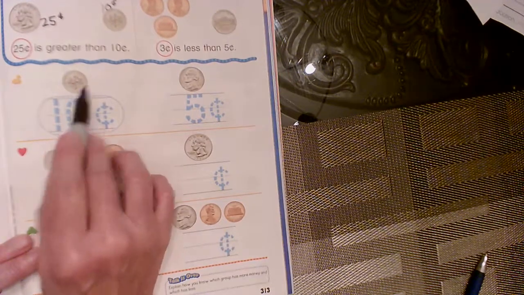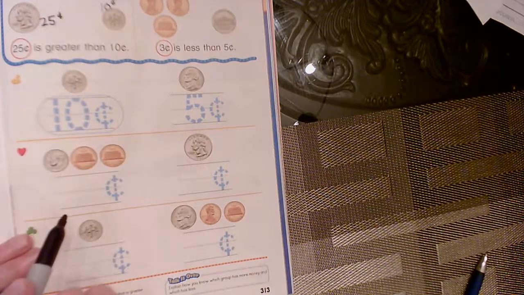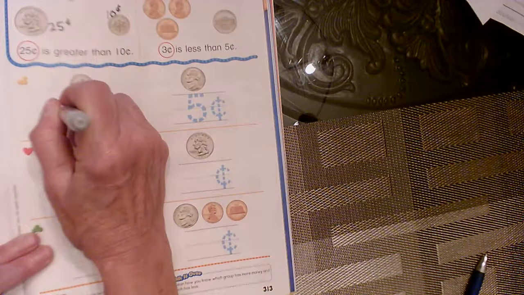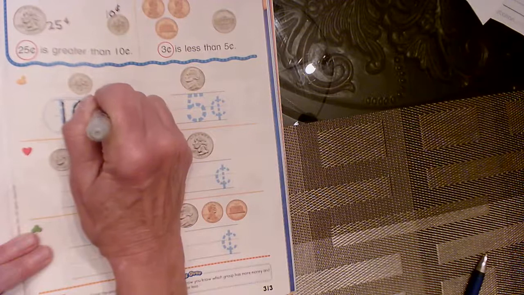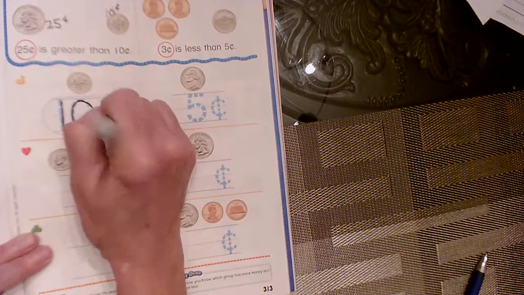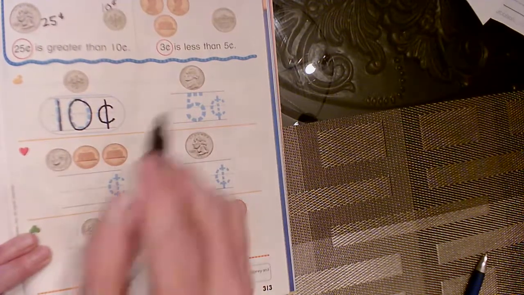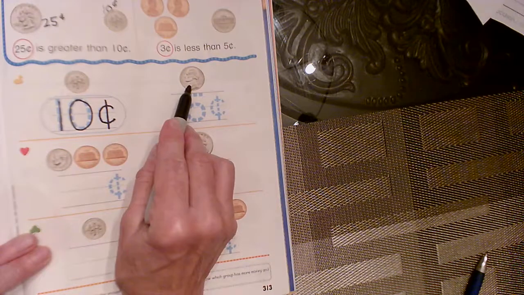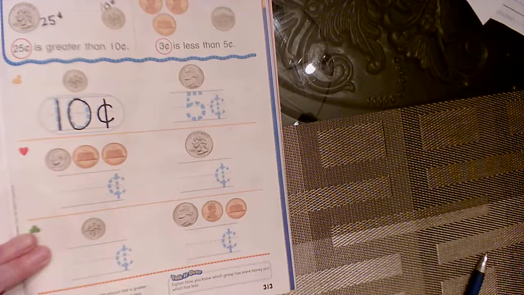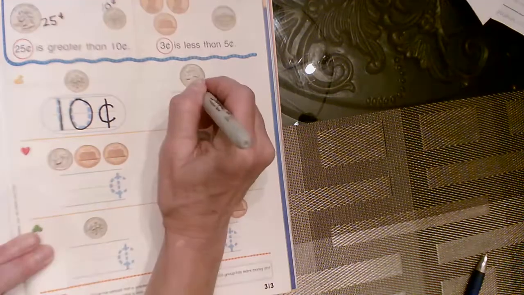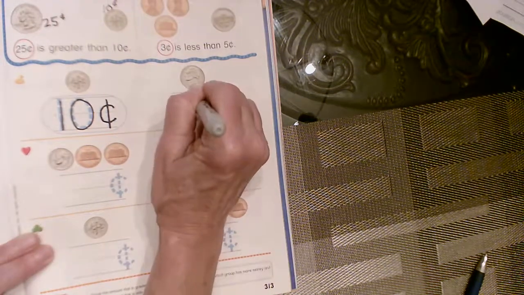This coin is what? Yes, it's a dime, and a dime is worth 10 cents. Be sure and write the cents sign. What coin is that? Yes, that's a nickel, and a nickel is worth 5 cents.